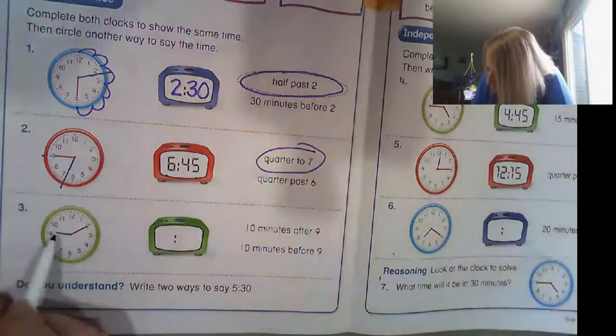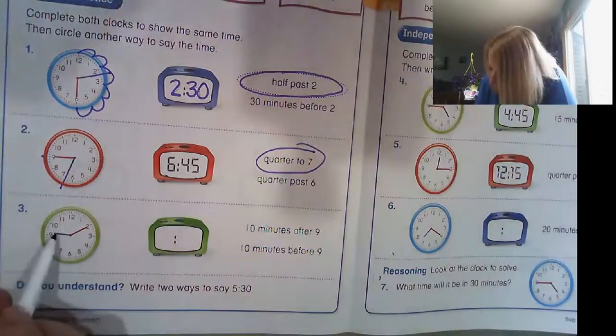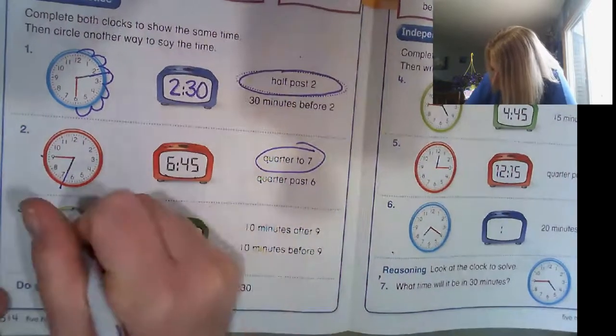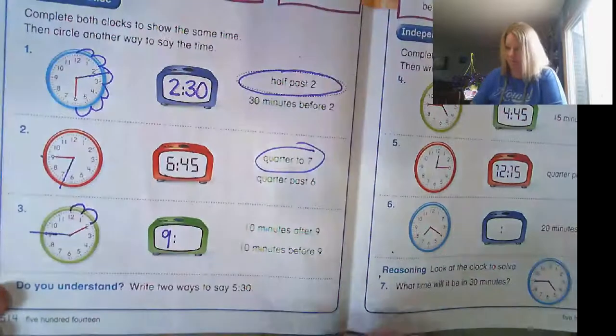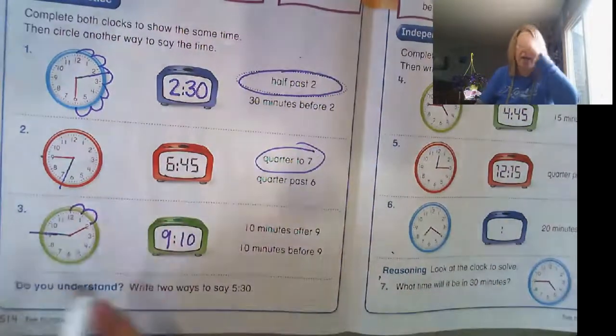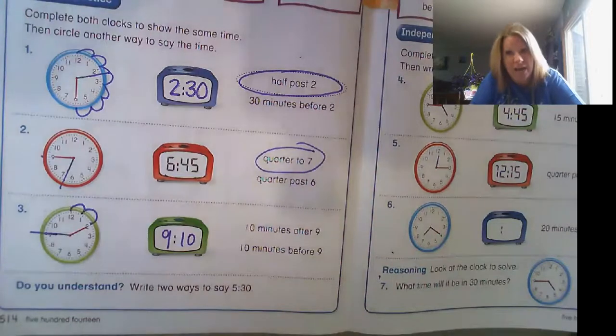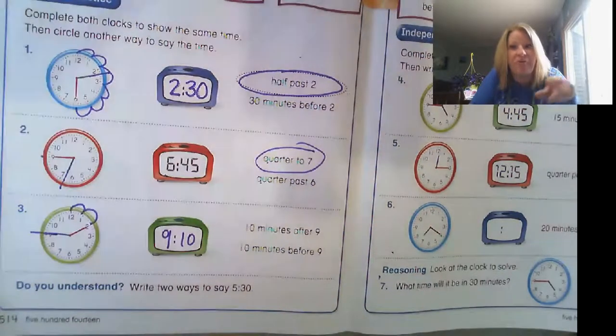So it's quarter to 7, and after 6 comes 7, so that makes sense. All right, this one I do have to find the time on. So my hour hand is right here. It's just past the 9, and then I go 5, 10. Oh, that was easy. So it's 9:10. So is 9:10 10 minutes after 9, or is it 10 minutes before 9?